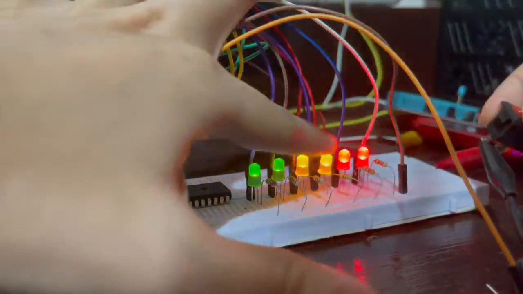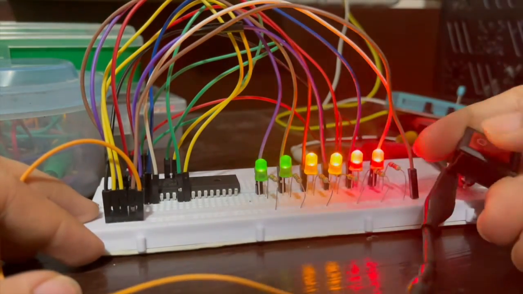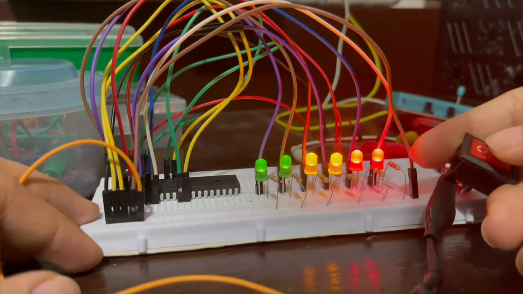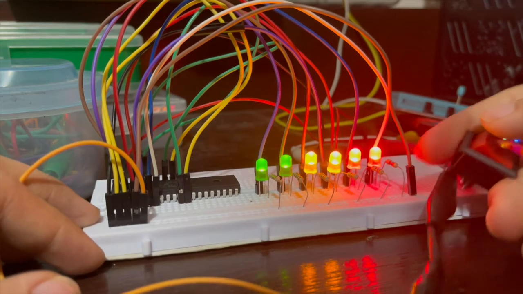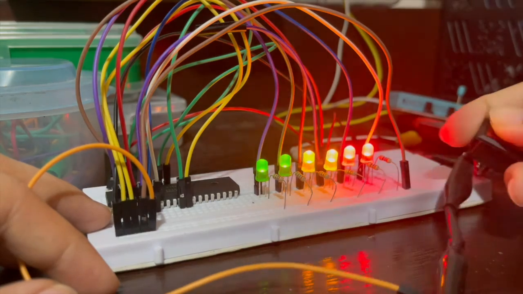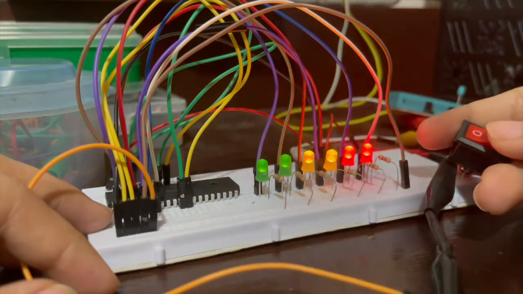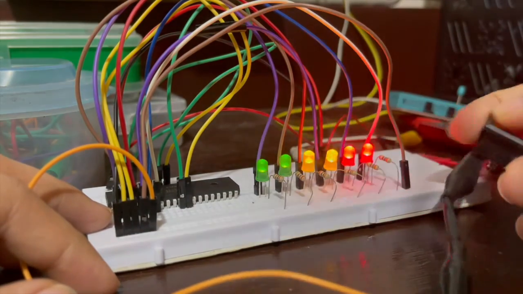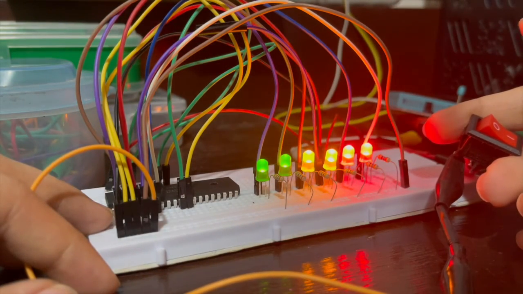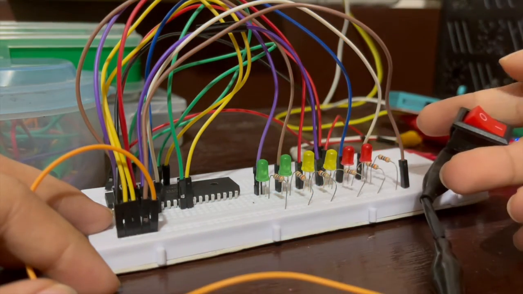Let's see if we interrupt the code. Off.